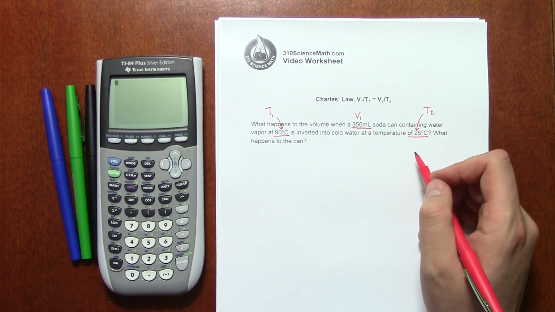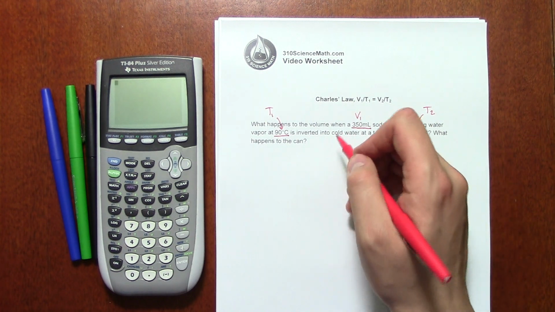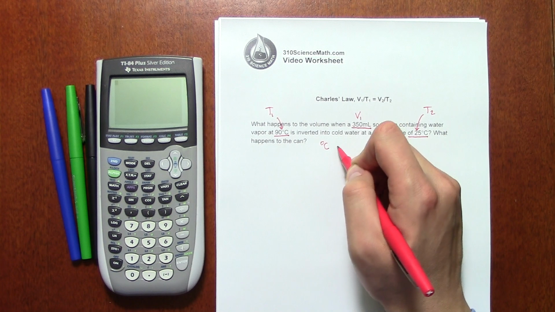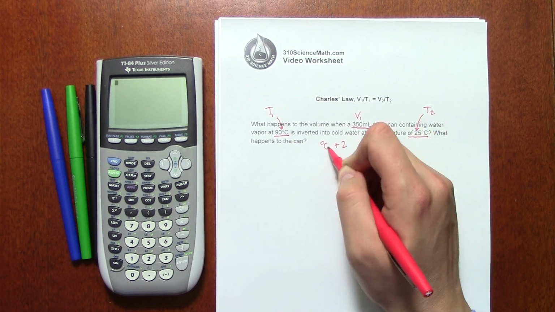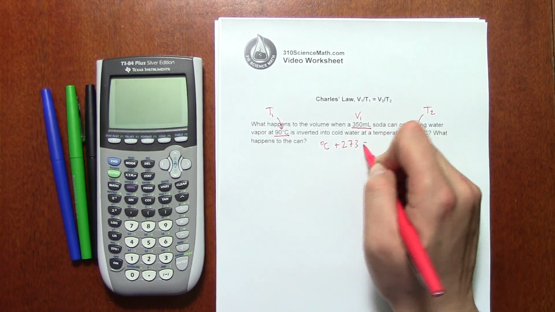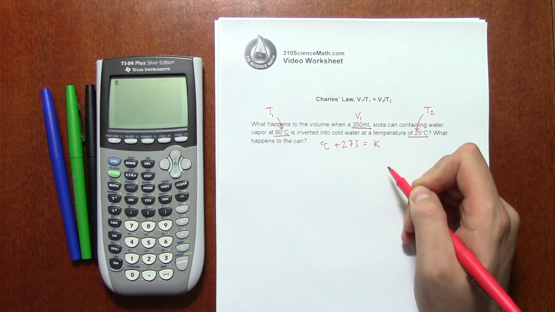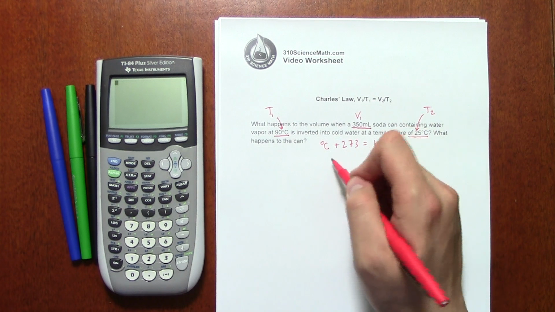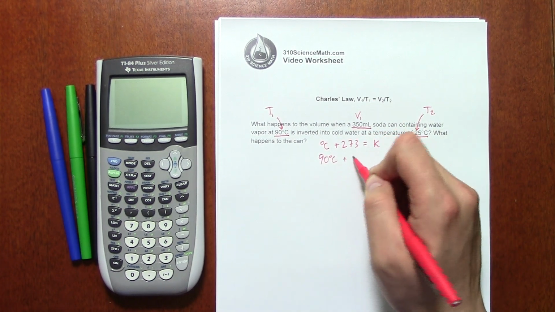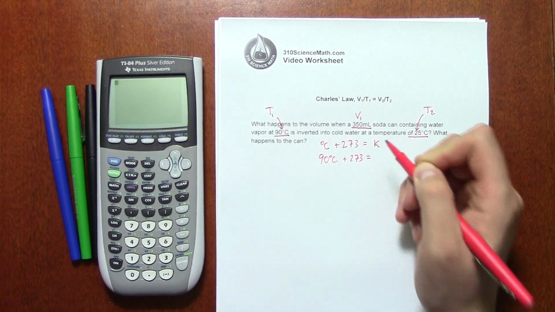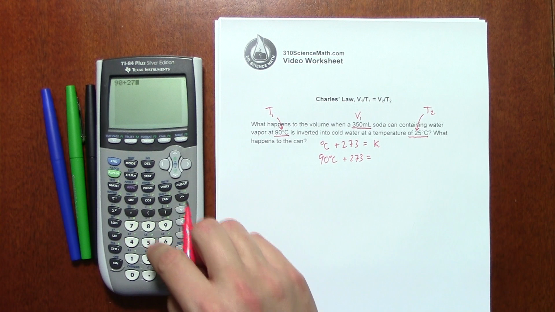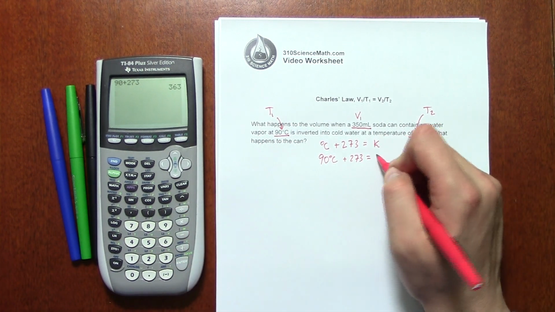All right, so a couple of points to keep in mind. First, whenever you're dealing with temperature, you have to remember that we need to use Kelvin. So you're going to take all the temperatures that are in degrees Celsius, add 273, and that gives you the temperature in Kelvin. So for example, the 90 degrees Celsius that we start off with, we add 273, and that gives us 363 Kelvin.